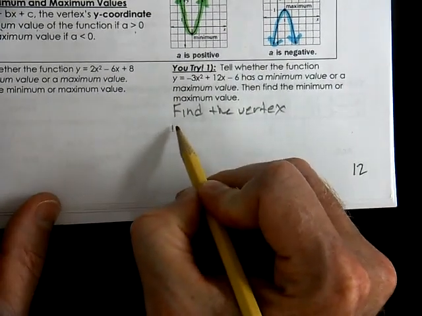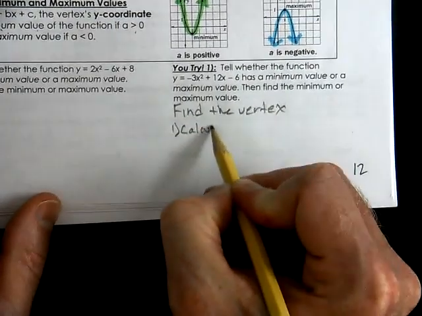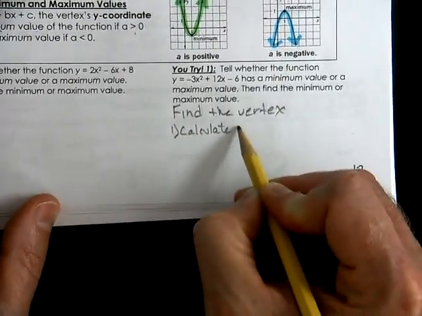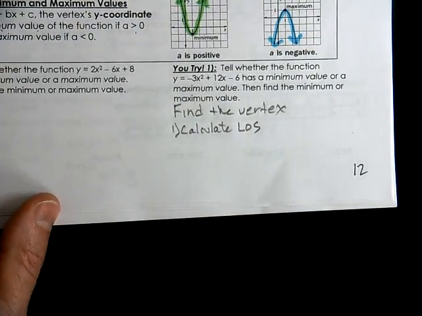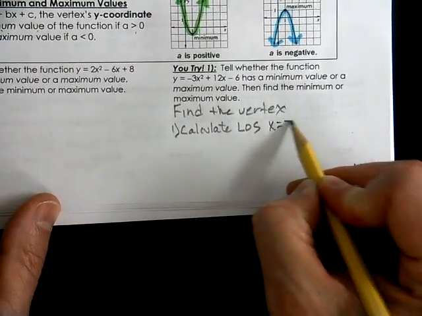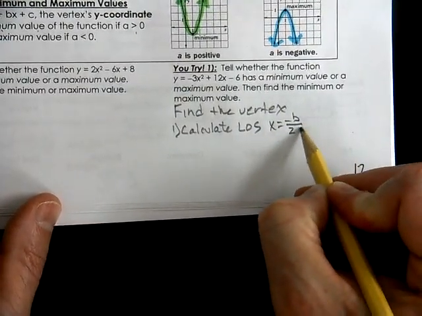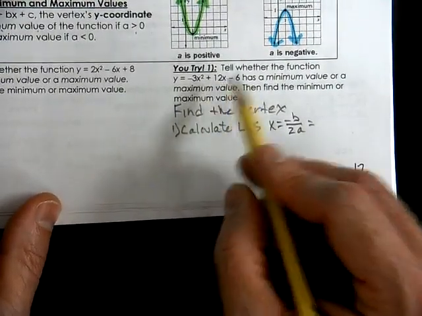The first step we're going to do is calculate the line of symmetry, or you could call that the axis of symmetry. We use x equals the opposite of b over 2a. My b value is positive 12.